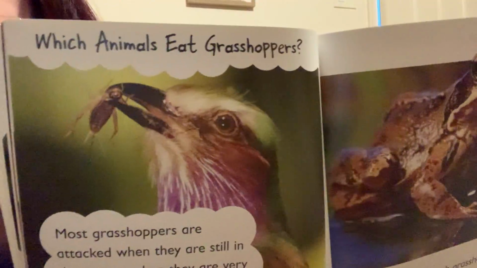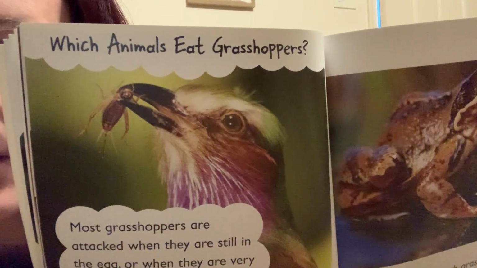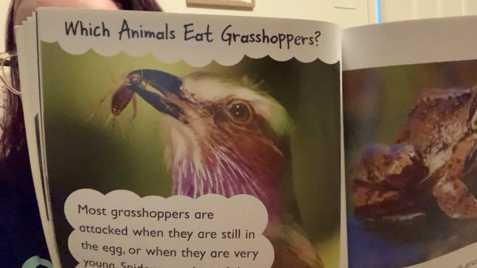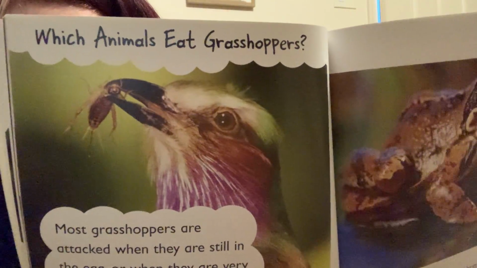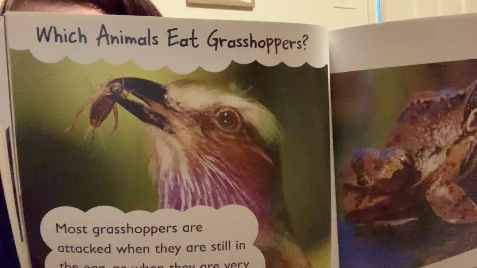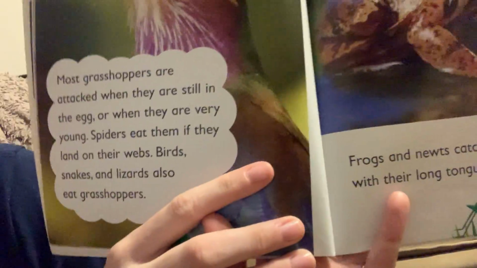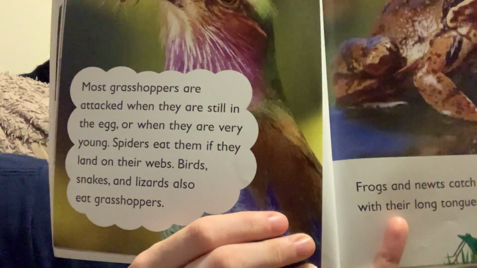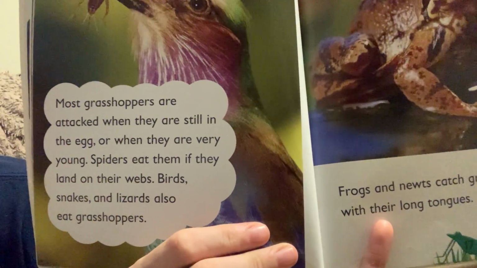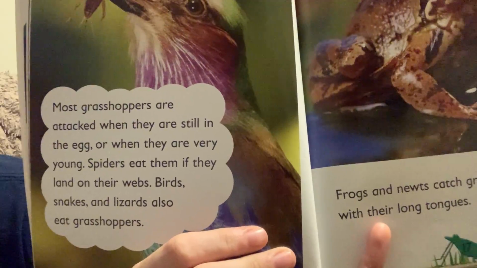Which animals eat grasshoppers? What animals do you think eat grasshoppers based on this picture? Yes, definitely birds. I bet birds are in here. Let's see. Most grasshoppers are attacked when they are still in the egg or when they are very young.